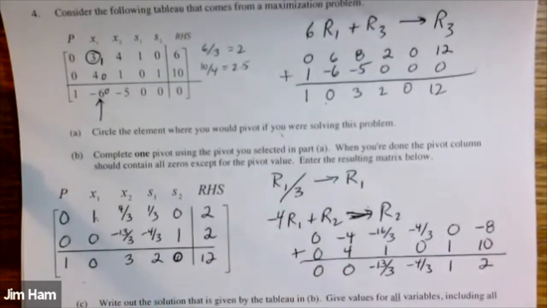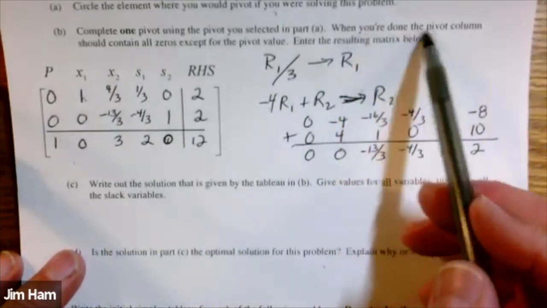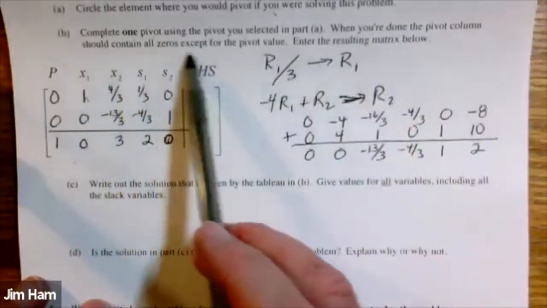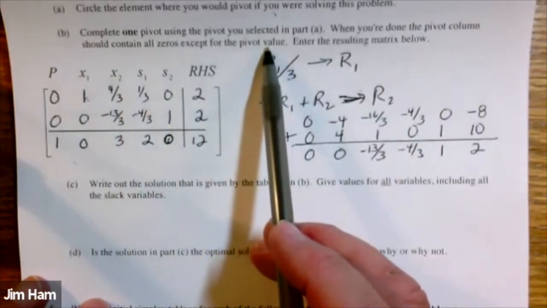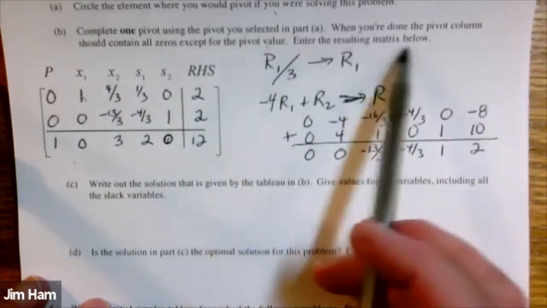So after one round of row operations, this is what the matrix will look like. These are the calculations that the calculator does behind the scenes for us. All right, so here it gives you kind of a clue. When you're done, the pivot column should contain all zeros except for the pivot value, which would be 1, and then enter the resulting matrix.